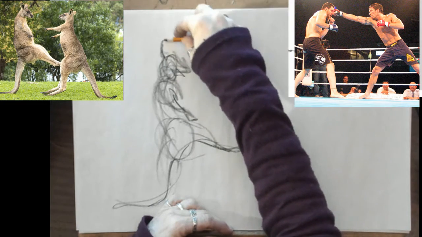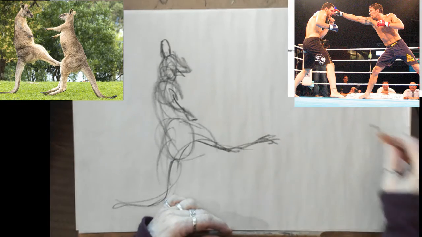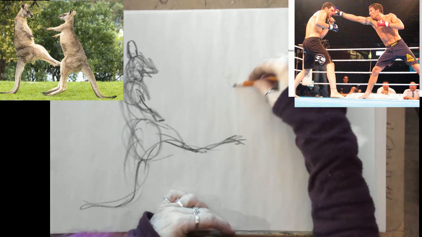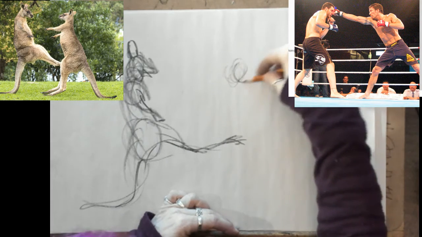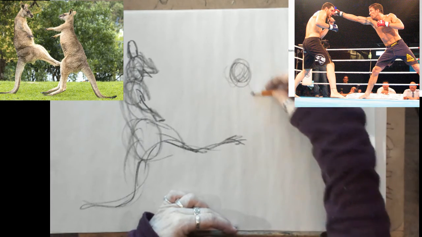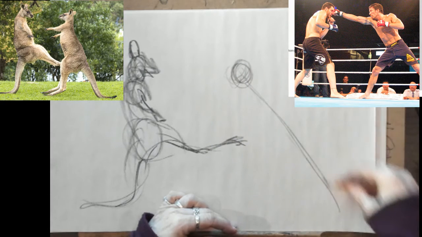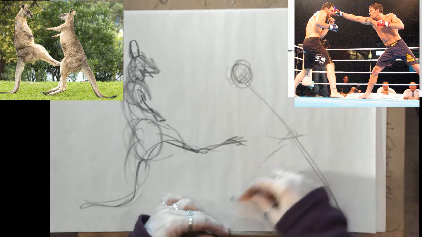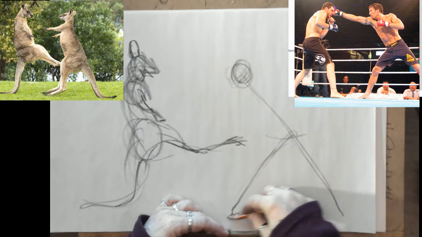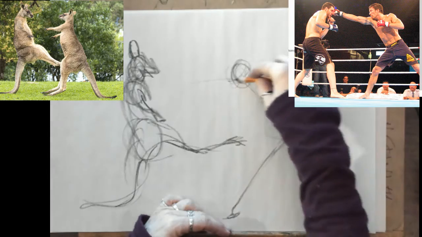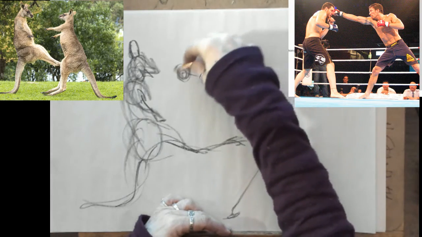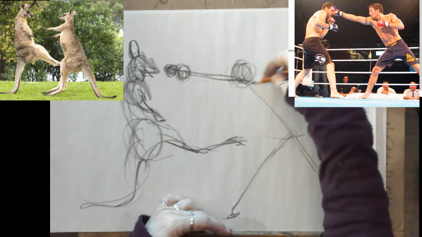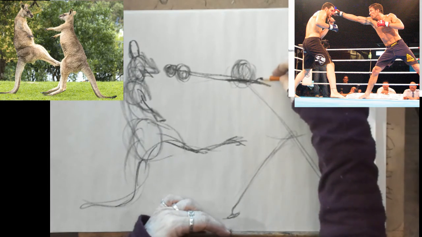So here's this guy. And now I'm going to do the other boxer that's facing him. I'm going to put his head right about there because his leg is coming down here. And his halfway mark, his other leg is coming down here. Maybe his hand is closer. Shoulders.